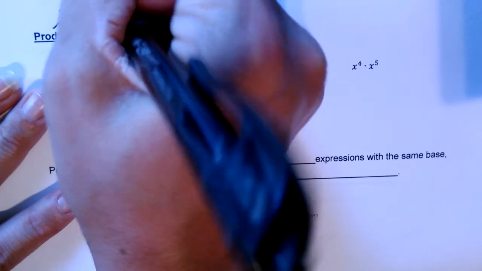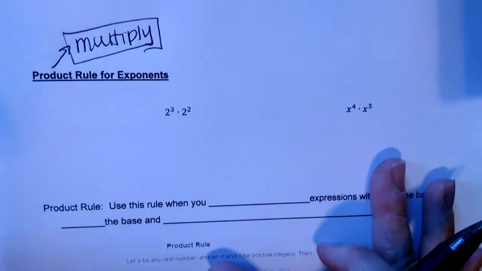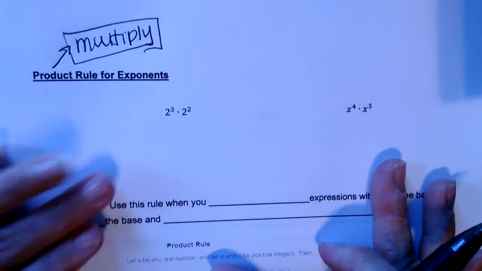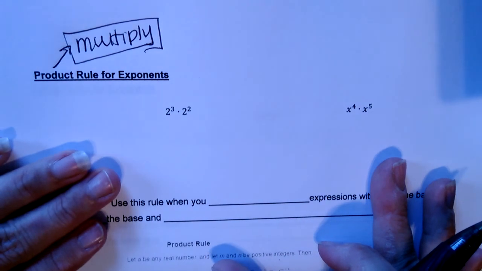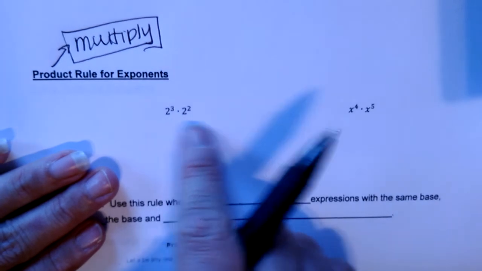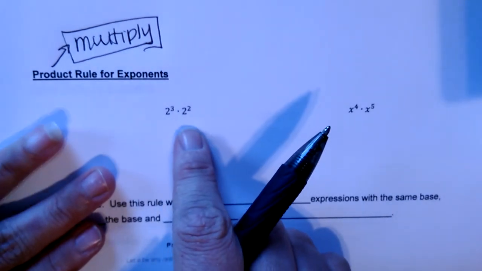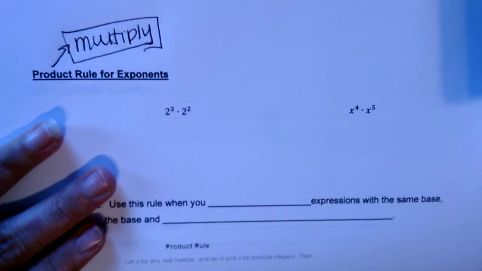So anytime there's a question that says, find the product, or you read the word product, our brain wants to think, oh, there's some multiplication going on here, okay? So when we're talking about exponents, you've got to have like bases for us to be able to multiply them together. And when we do multiply them together, we add the exponents.